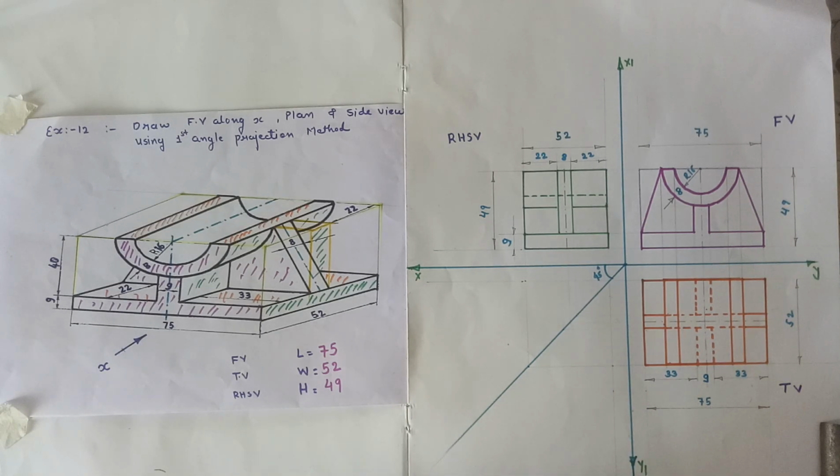So this is all about the front view, top view and right hand side view of the given object.